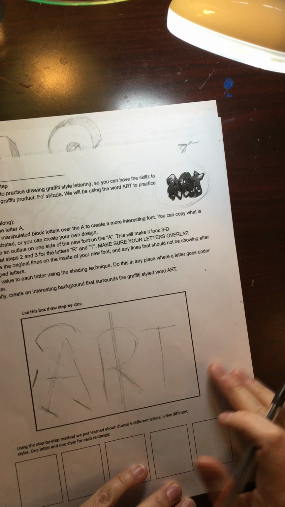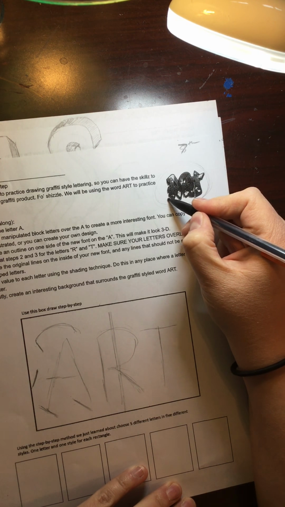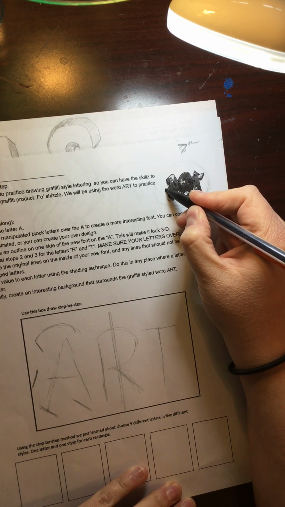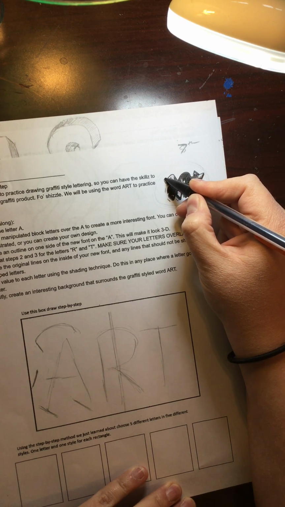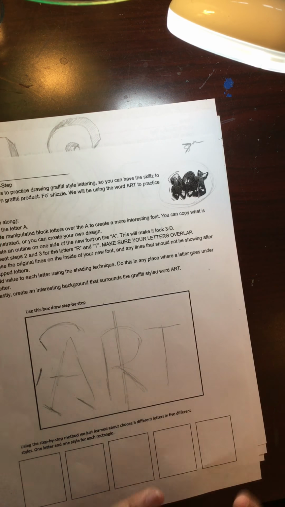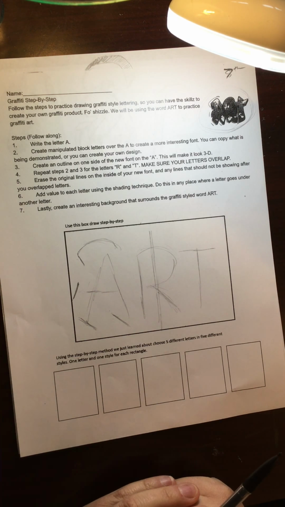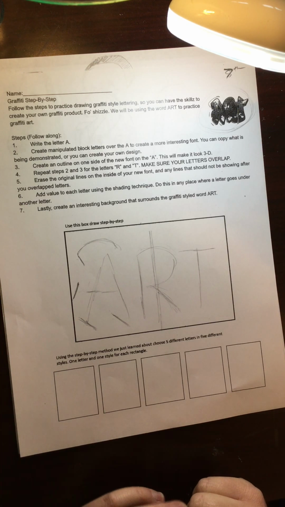So if you look at this, I did this line, this one, this one, this one, and then I went there. So that's all I've done for this A. Let me put it back up here and then I will pause for a minute to let some people catch up.